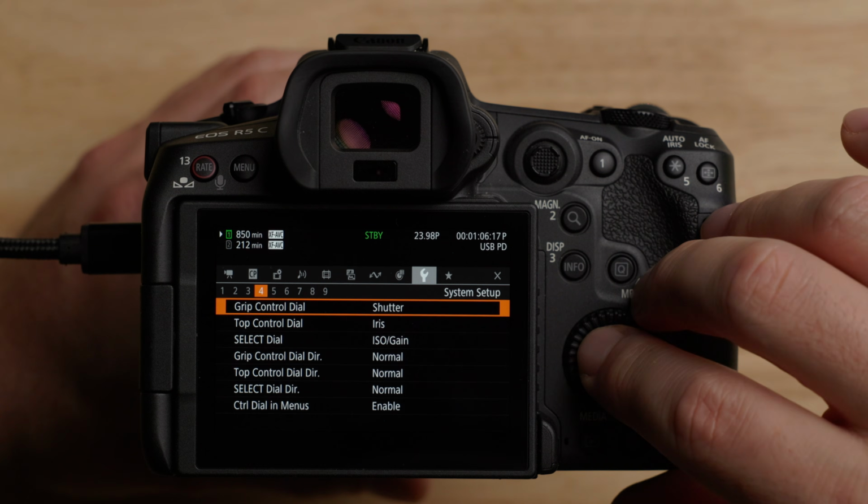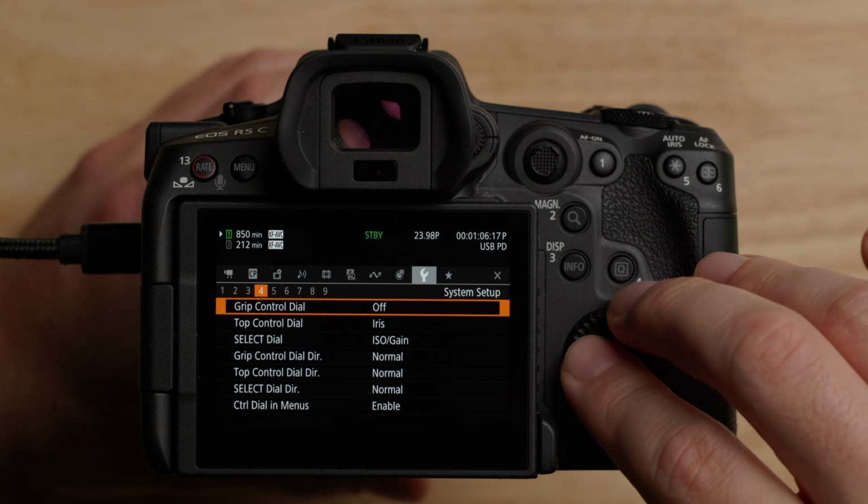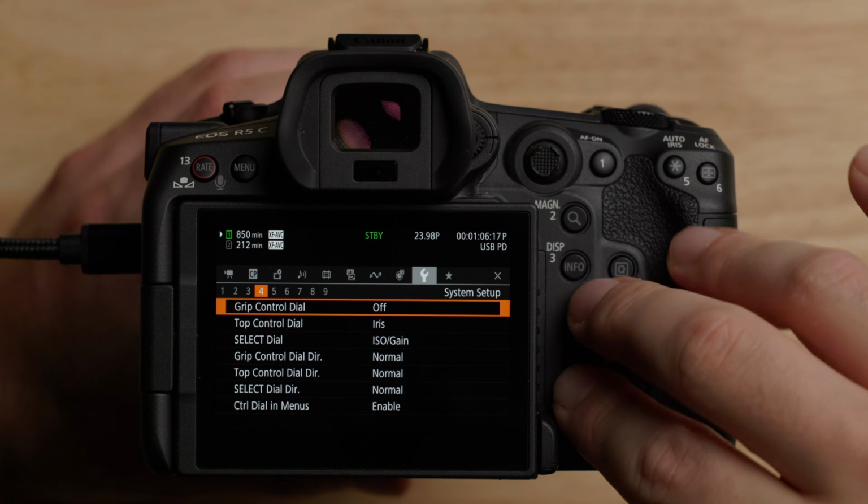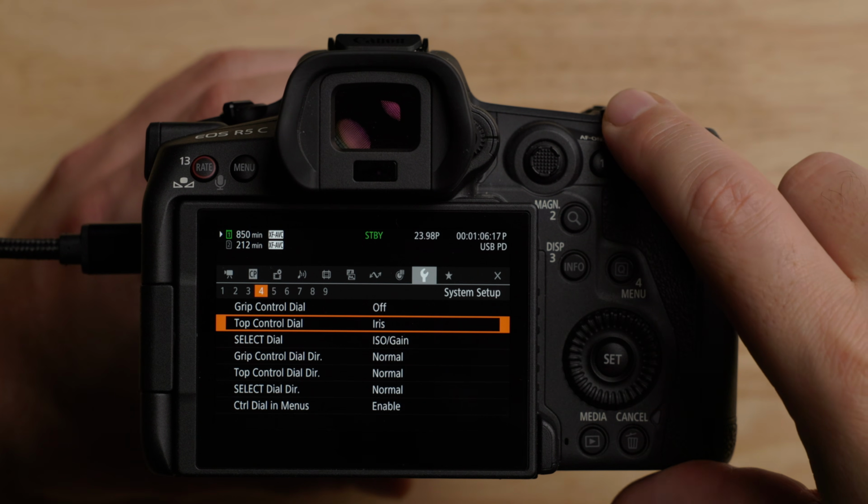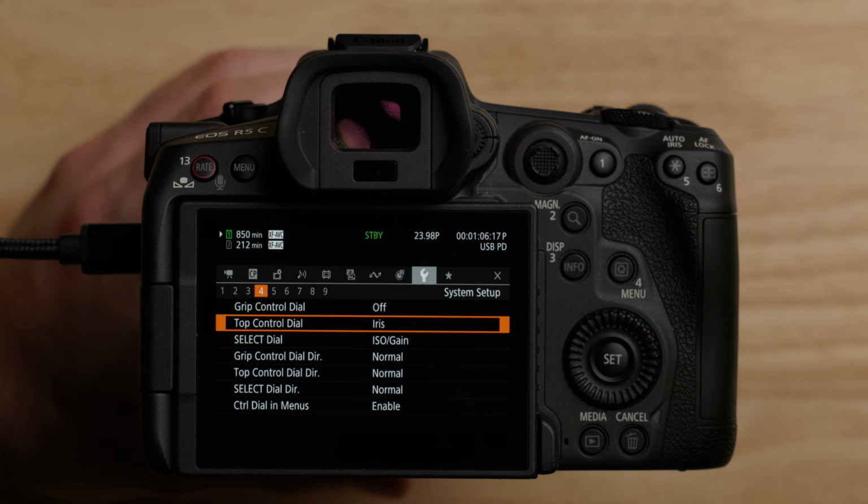Now, this is, I think, the best way if you want to access all these quickly, but I actually don't set it up this way, and let me explain what I do. So the shutter, I actually turn this off, and that's because shutter speed and shutter angle are not a way that I can control exposure. I'm leaving it at a shutter angle of 180 degrees, and I don't want to bump it by accident, so I just turn that off. The top dial I set to iris because that's what I'm just used to from using Canon cameras in the past. That's always been my iris or aperture control.